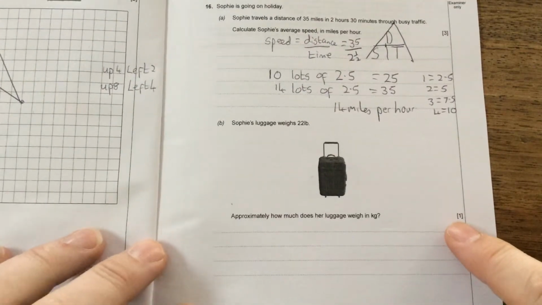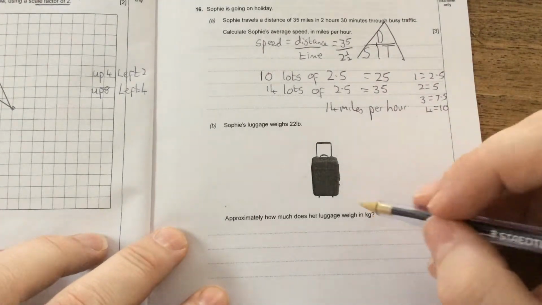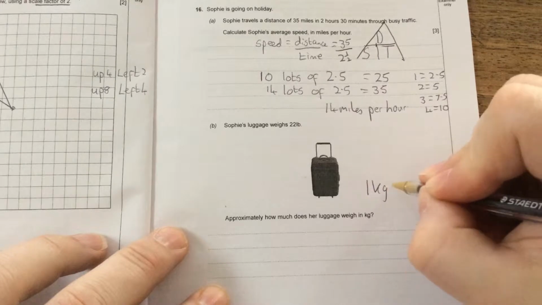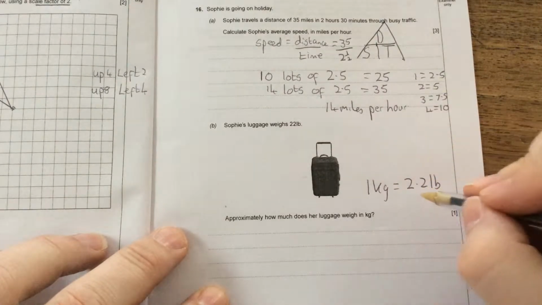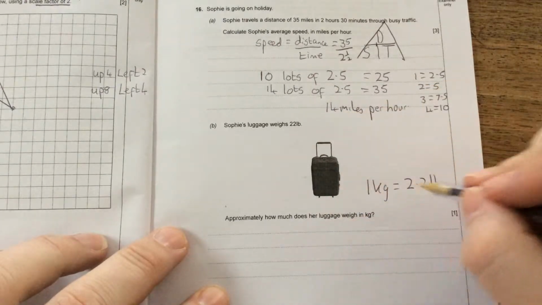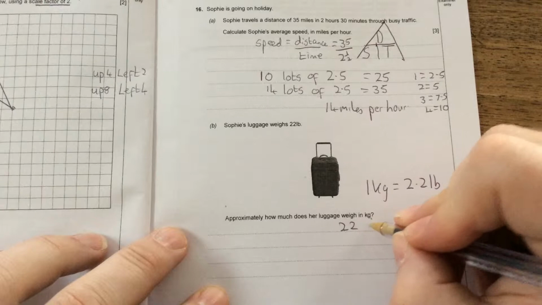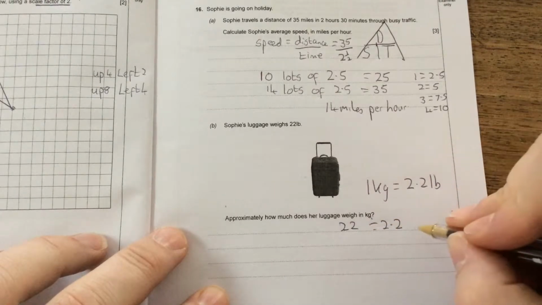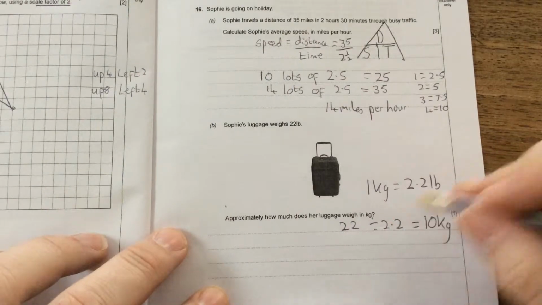Right, Sophie's luggage weighs 22 pounds. In terms of converting to kilograms, 1 kilogram is equal to 2.2 pounds, so to work out how many kilos this is, you're doing 22 divided by 2.2, and hopefully you realize that that is 10 kilograms, because 10 2.2s make 22.